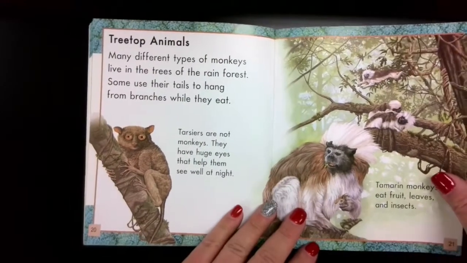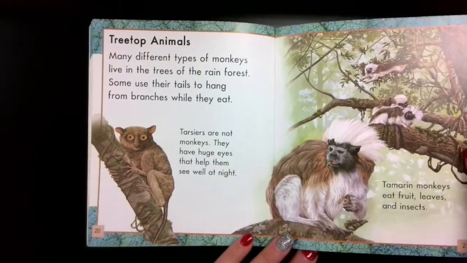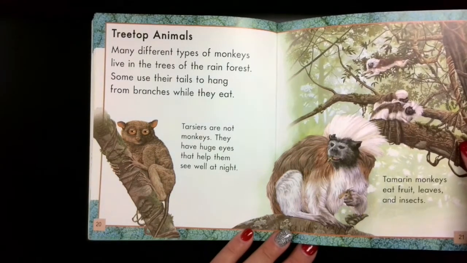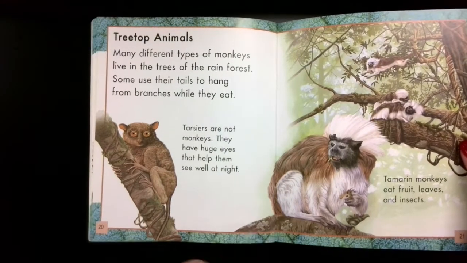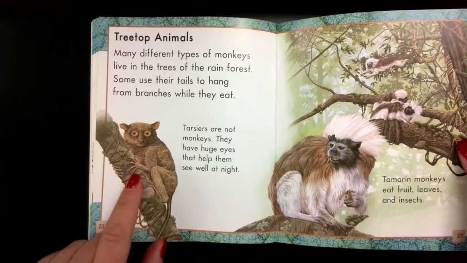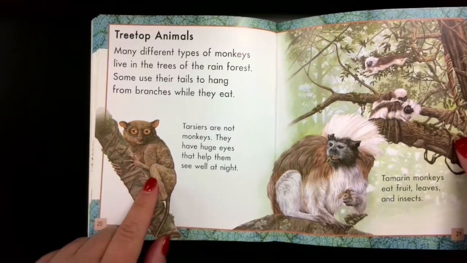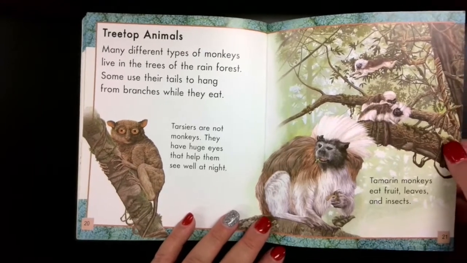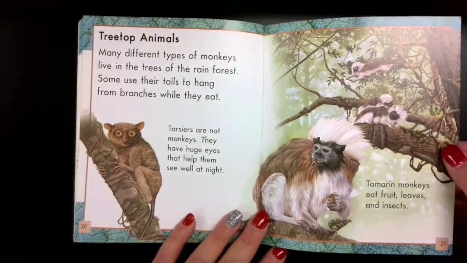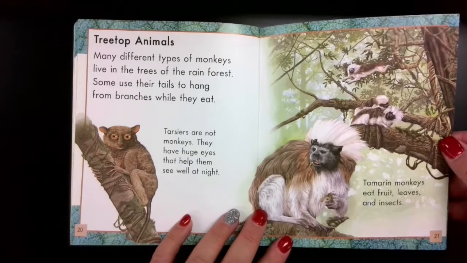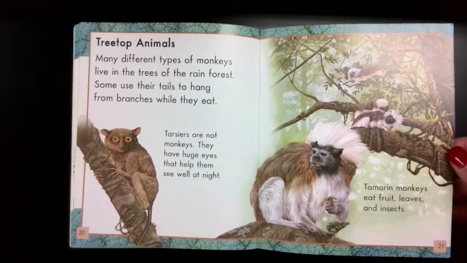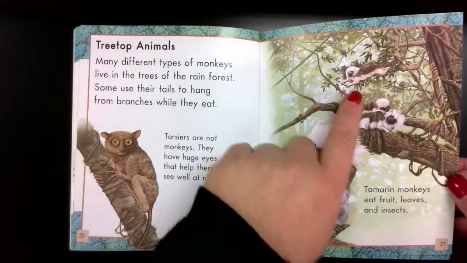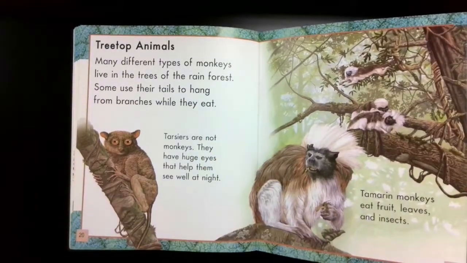Treetop animals. Many different types of monkeys live in the trees of the rainforest. Some use their tails to hang from branches while they eat. Tarsiers are not monkeys. They have huge eyes that help them see well at night. Ooh, I bet you they're nocturnal. Sleep during the day and are awake at night. Nocturnal. They like to be awake at night. Tamarin monkeys eat fruit, leaves, and insects. Those are the ones that we see at the zoo, don't we?